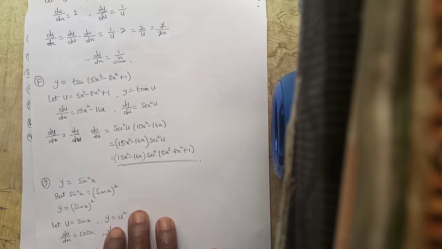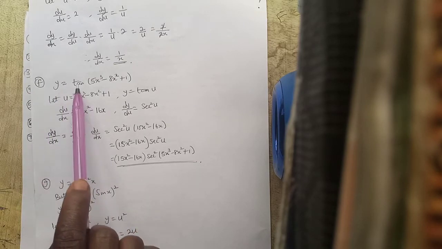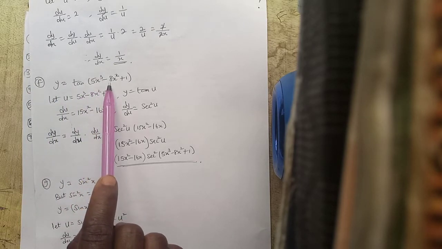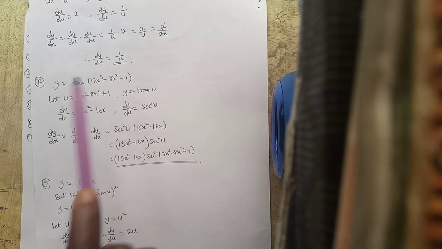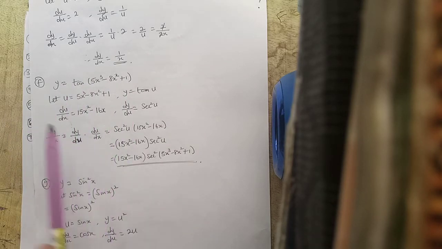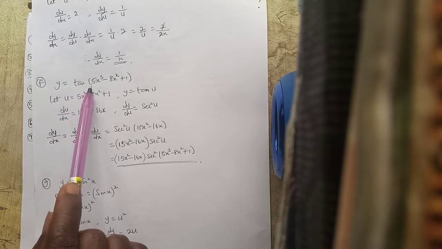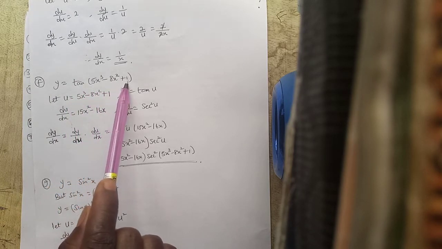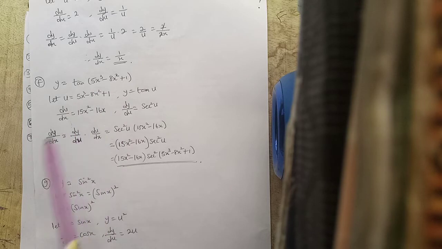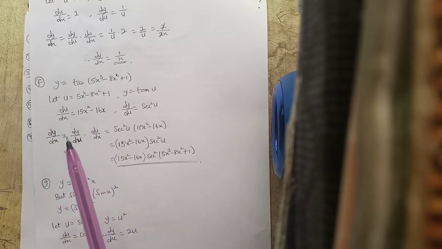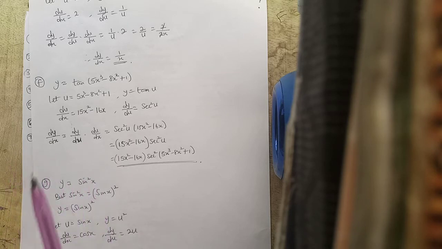sixth one, which says that y equals tan of 5x cubed minus 8x squared plus 1. So now, like we have been doing before, the table did not tell us about differentiating tan of 5x cubed minus 8x squared plus 1. The table only told us about differentiating tan x with respect to x. And whenever we differentiate tan x with respect to x, we are going to have sec squared x. So also, if I differentiate tan of something with respect to that same thing, I am going to have sec squared of it.